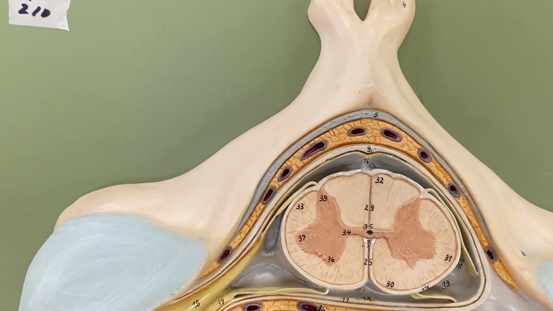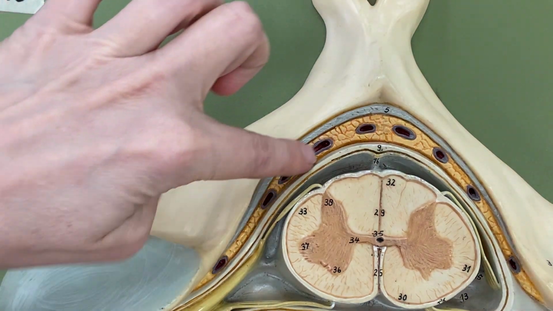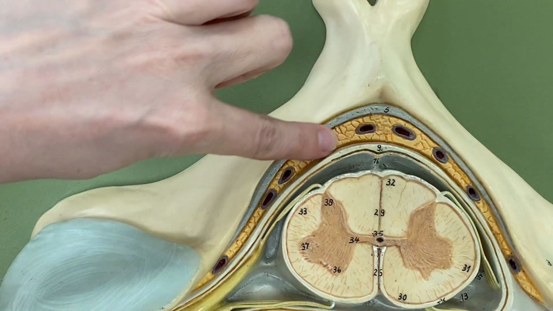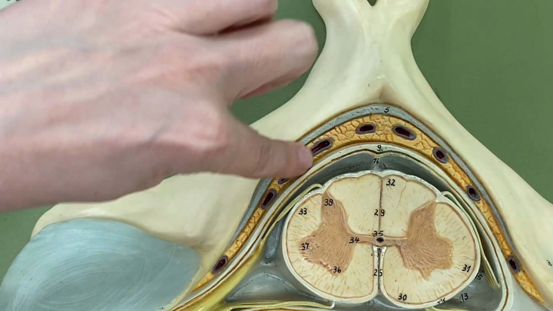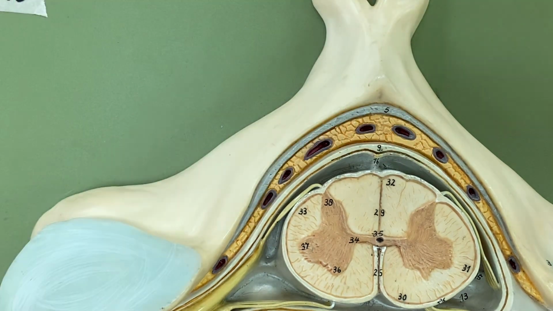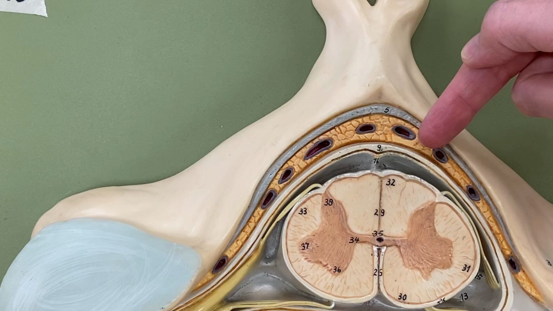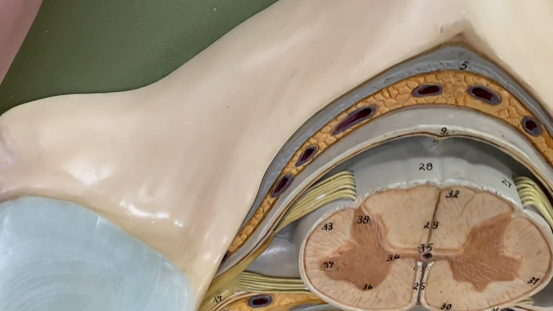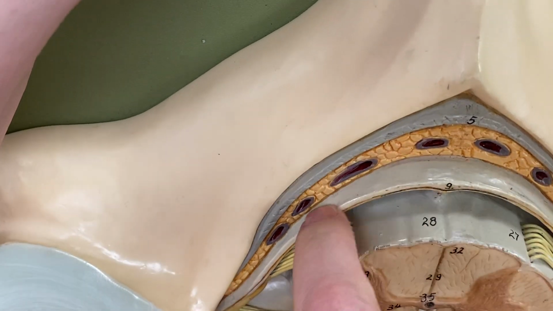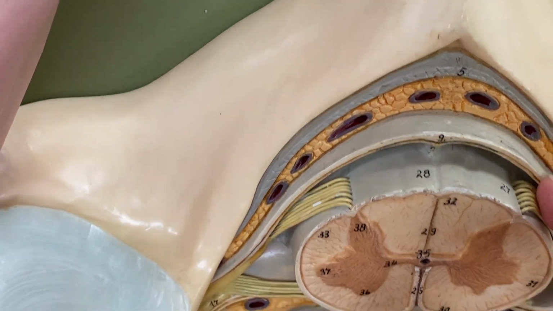The epidural space is outside the dura here. It's this connective tissue, which is a lot of adipose CT and blood vessels. So when they give an epidural with a needle, this is where they're aiming for, the epidural space. And then the dura mater, let me tip this up. This right here is the dura mater.